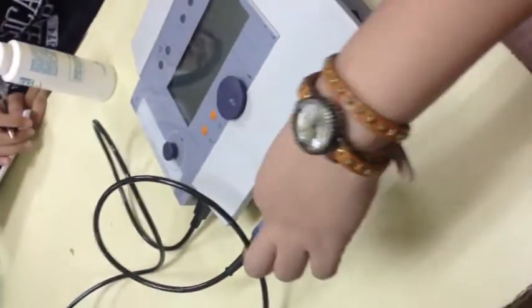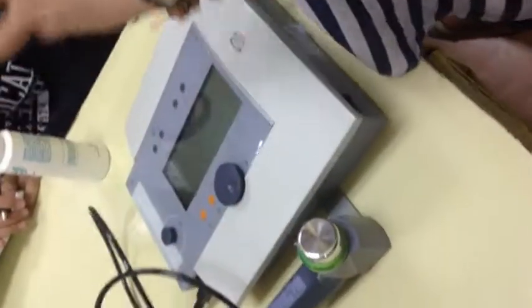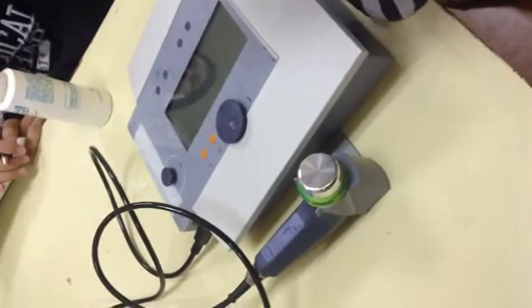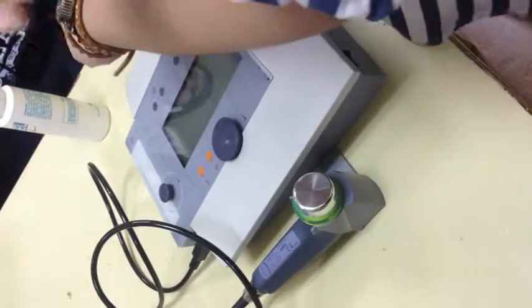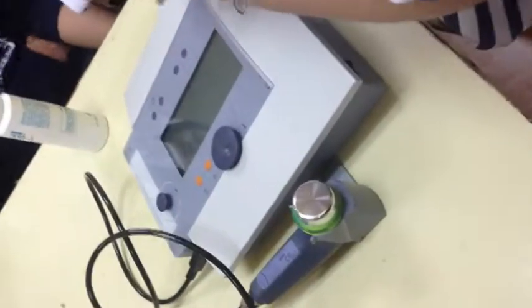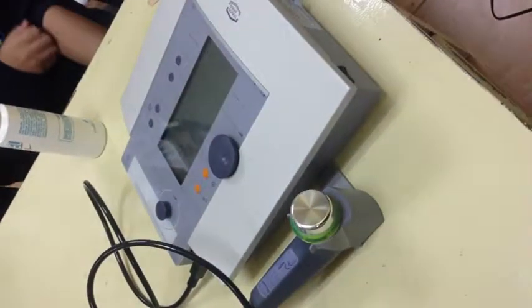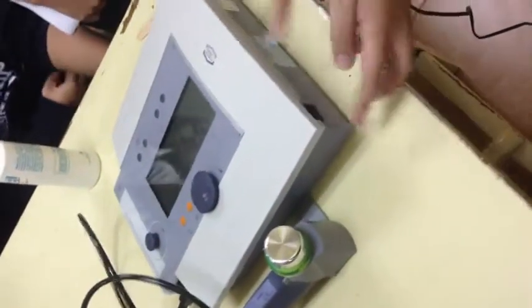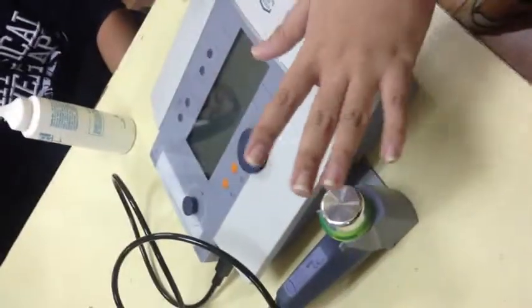So makikita natin yon pag nakailaw yung green ring dun sa head. Pag nakailaw siya, ibig sabihin, hindi siya nag-i-emit ng sound. Okay? Mapapansin nyo, pag nilagay nyo siya in contact dun sa skin, mamawala yung ilaw, meaning nagsastart na siya mag-emit ng sound. Okay? So, yung on and off switch niya, nandito sa likod. So, yun lang naman yung switch sa likod, so hindi naman kayo mga confused. Okay? So, nakita nyo nakailaw, so that means walang sound energy na ini-emit.